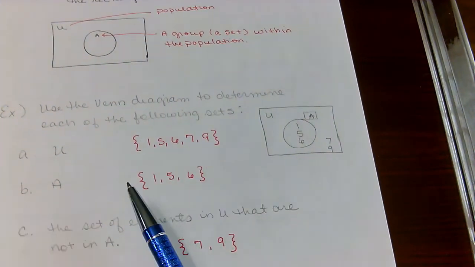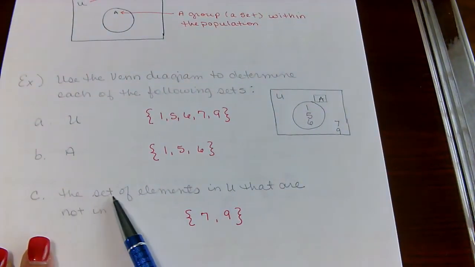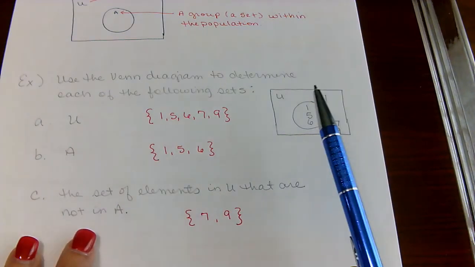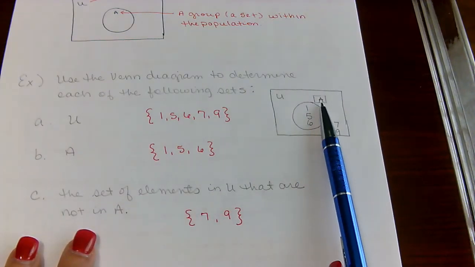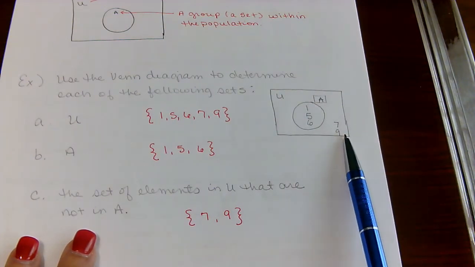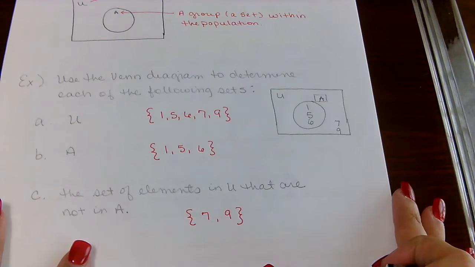For C, it says a set of elements in the universe that are not in A. So you want all of the elements that are not within this circle. That only leaves elements 7 and 9.